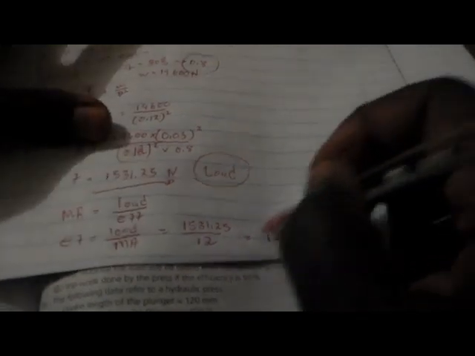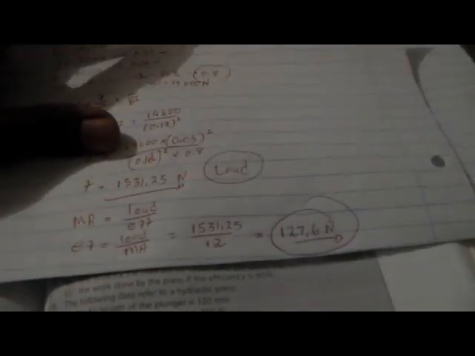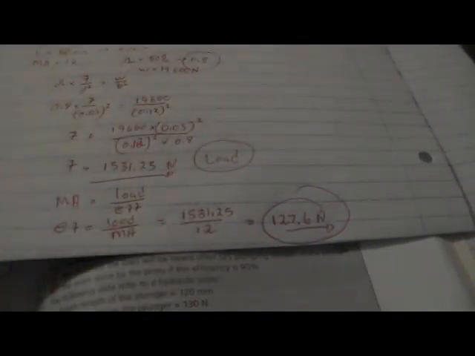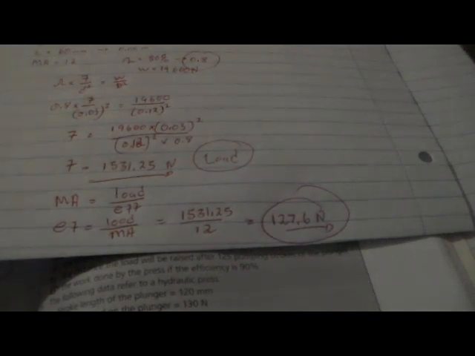This effort is the force that we have to apply on the lever. Remember, a lever system is one of the hoists. If you still remember from N1, a hoist is a device that we use to lift a bigger load or a bigger force using a smaller force.